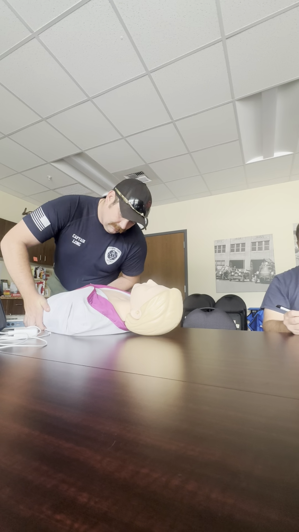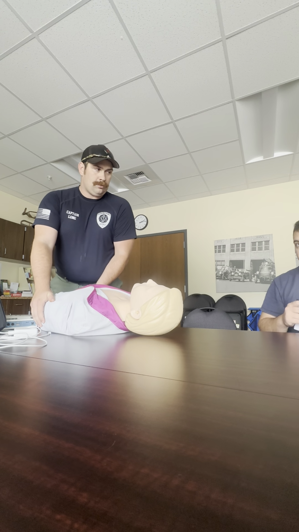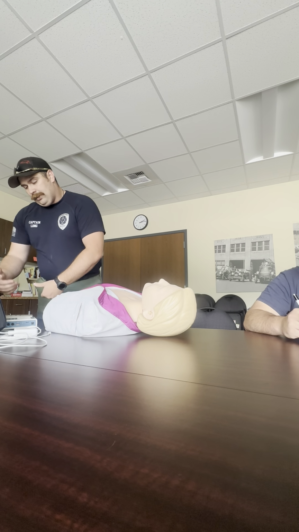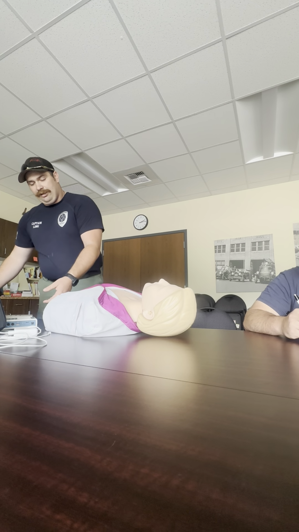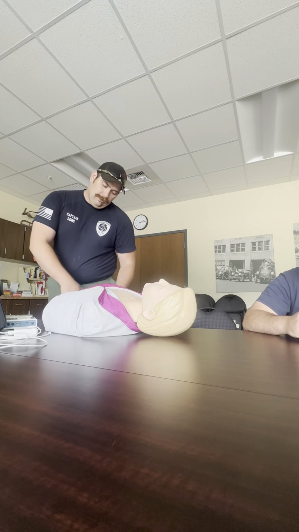Okay, moving down to the pelvis. I'm going to push in, and I'm going to push down. Do I feel any movement? No, he's stable. Okay, moving down the left leg here. I have a tourniquet in place. I won't be able to check CMS past that point. Do I have any bleeding? Is it still controlled? Still controlled. Perfect. Moving to the right.